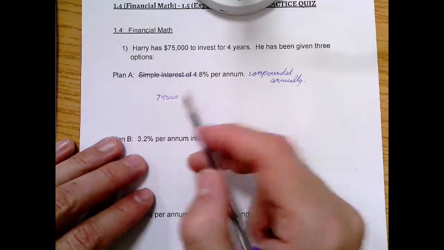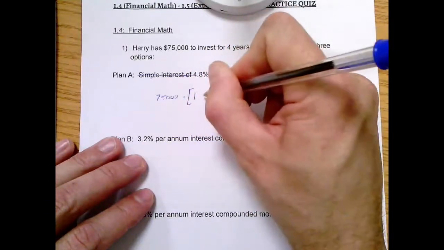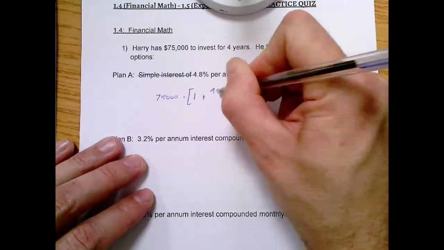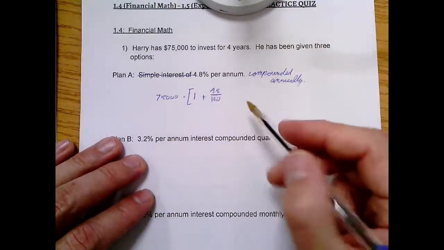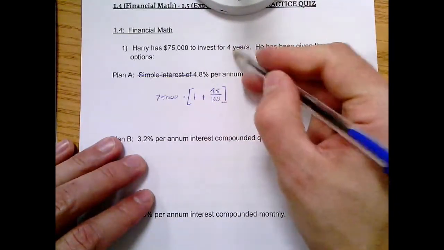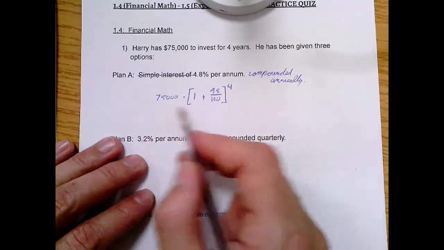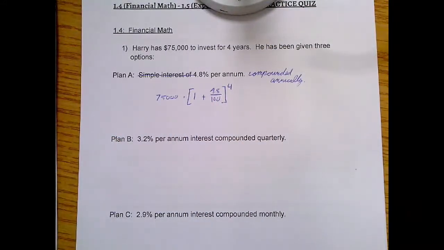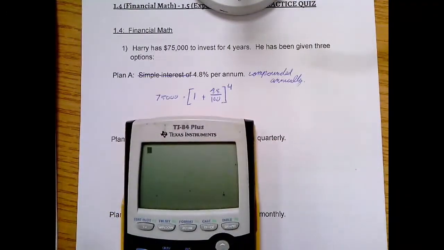So you get 75,000, okay, and then we're going to multiply that by 1 plus our rate of 4.8% divided by 100. And because we're compounding only annually, or once a year, this is just multiplied by 1, so it stays the same. And then we said it's for 4 years, and again, 4 times 1, because the compounding is 1, is just 4. So that right there is it. Okay, so if we looked at this real quick, we could actually just plug this all into our calculator, or we can do it step by step. I think I'll do it both ways so you guys can see how the whole thing works.